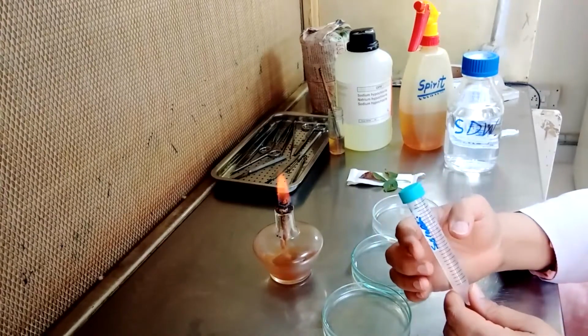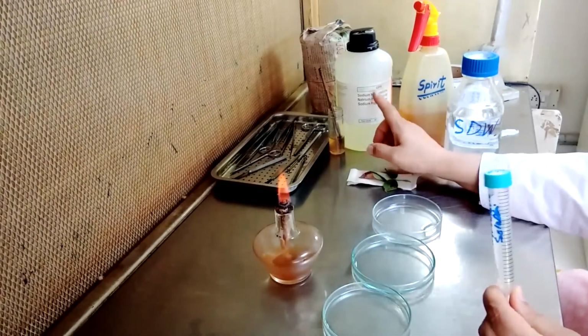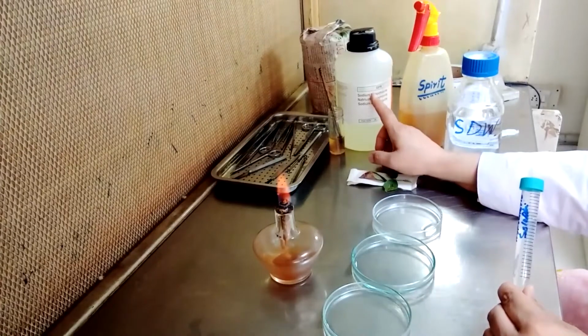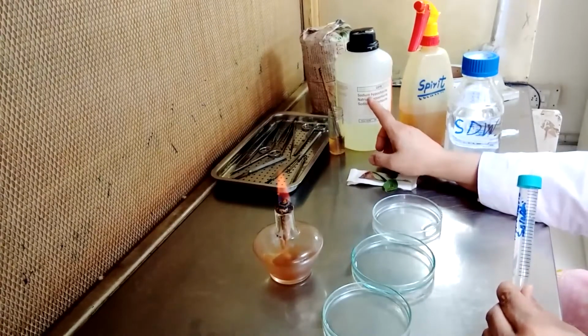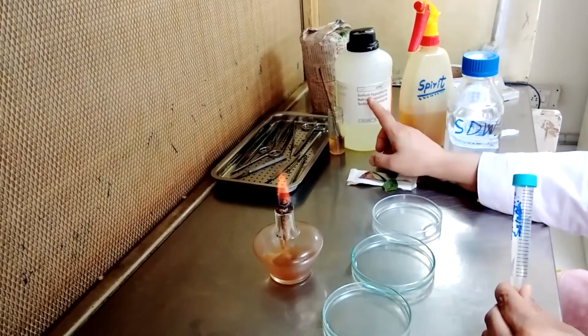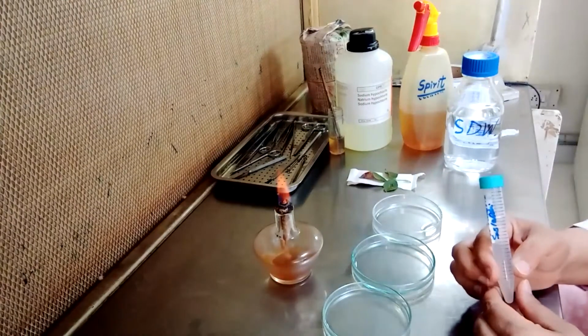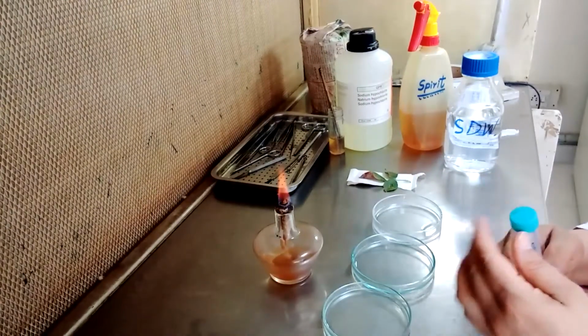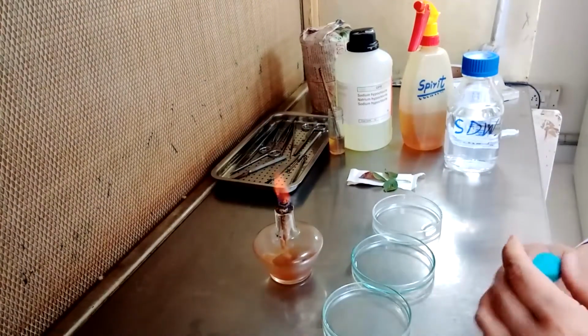So we will add 1.6 ml sodium hypochlorite, 12%, in 8.4 ml distilled water to make 10 ml sodium hypochlorite solution.